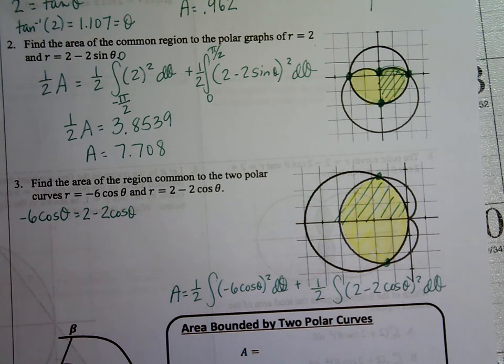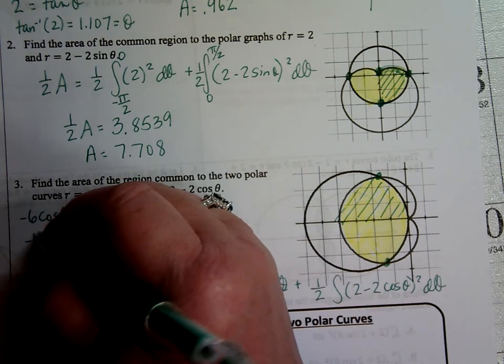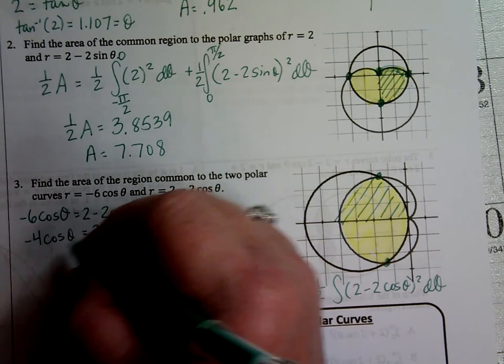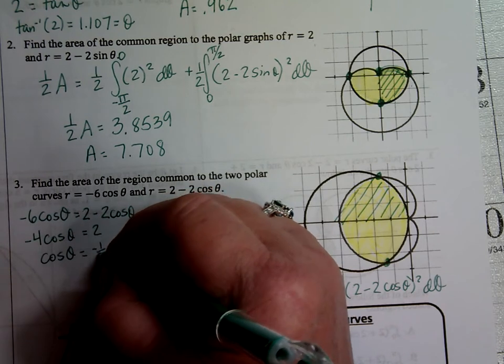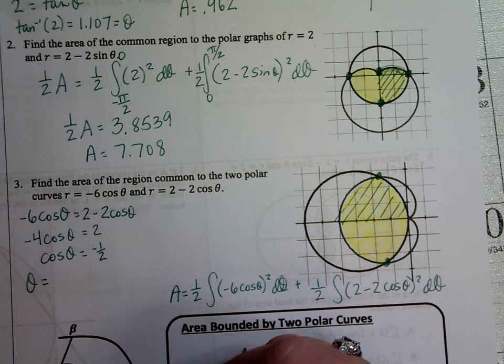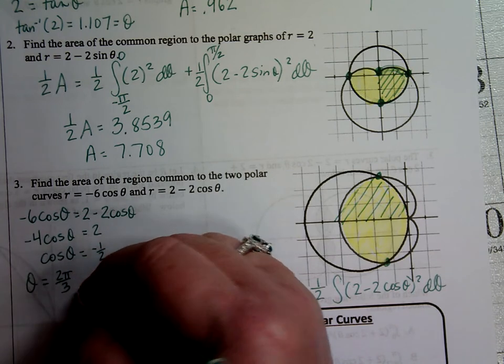But then you get into the bounds. So now you have to figure out the bounds. So that's where I was over here. If I add 2 on, now I'm at -4 cosine of theta equals 2. If I divide by -4, I get the cosine of theta equals 2 over -4, or -1/2. And so I want to know where that happens. And luckily it's just a theta and not a 2 theta or 3 theta or something. So I end up with 2 pi over 3 and 4 pi over 3.